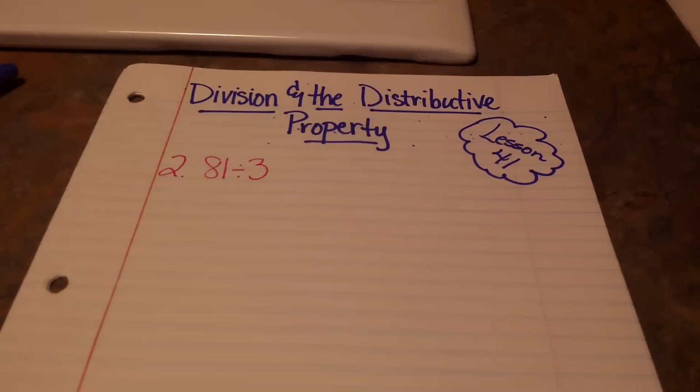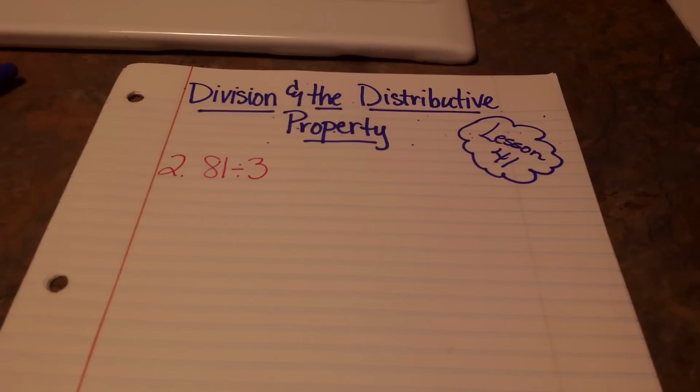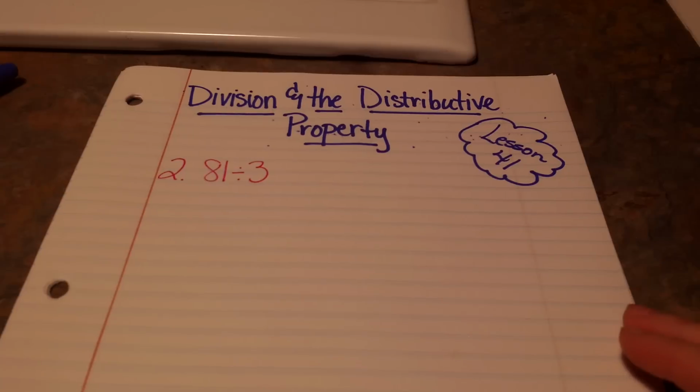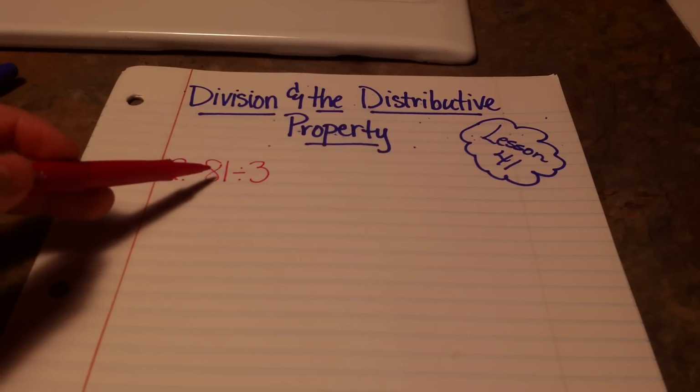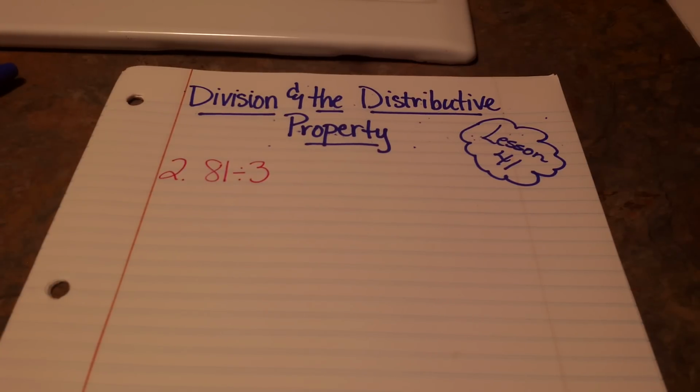Alright, here's some examples of division in the distributive property from your homework lesson 41. Number 2 on the homework is 81 divided by 3. The first thing we're going to do is look at 81 and try to break it apart into two numbers that are both multiples of 3.